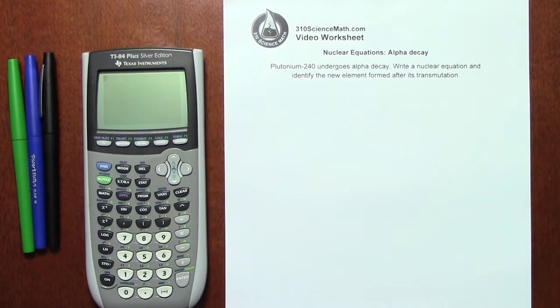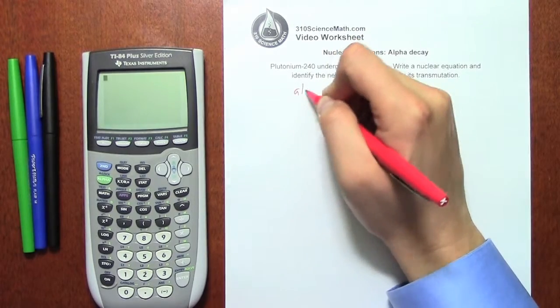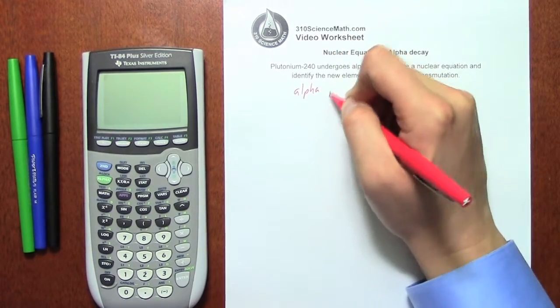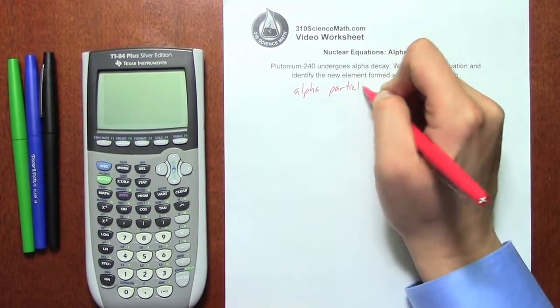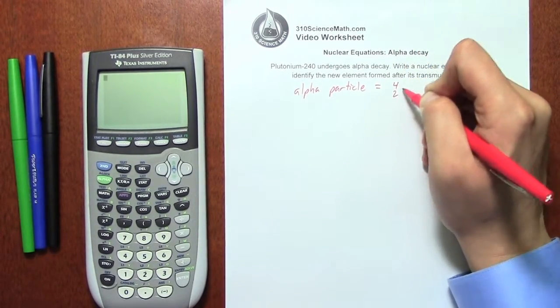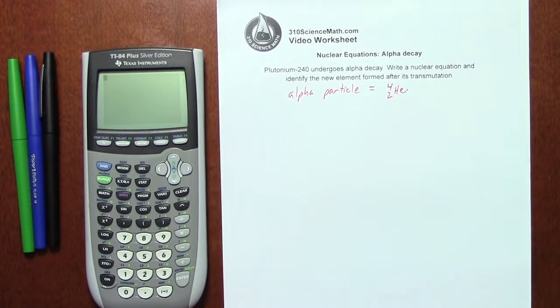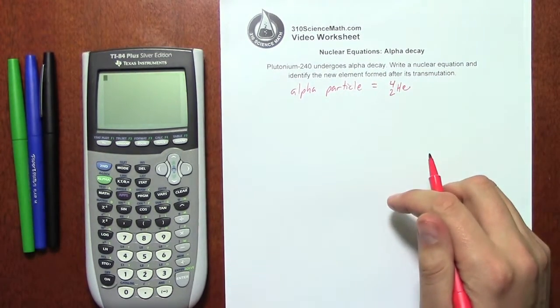Okay, time to show you a nuclear equation. We're going to show you alpha decay, so that means it's going to involve an alpha particle. Okay, so an alpha particle, what is that? Well, an alpha particle is a helium nucleus, so you symbolize that in the following manner. 4 over 2 and then He.